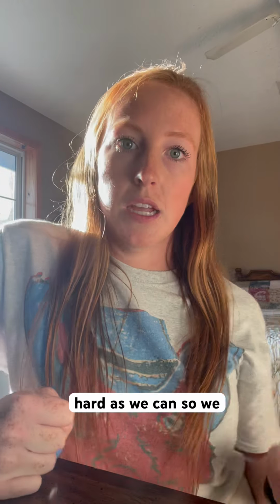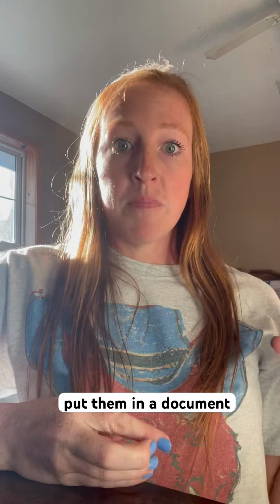So what we have done is we have chosen essential standards for first grade. Now we do our best to cover every single standard that we can for Arkansas first grade, but it's not logical to say we're going to make all of these essential and hit all of them as hard as we can. So we picked and pulled our essential standards, and what we did is we put them in a document and we unpacked them. So in that document we have learning targets that we have put into student-friendly language.